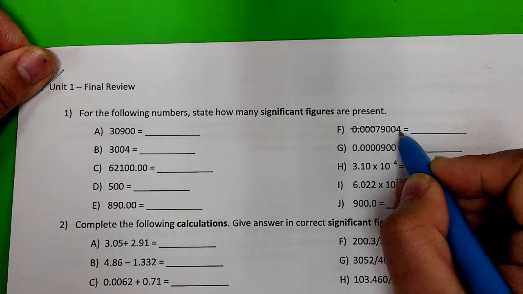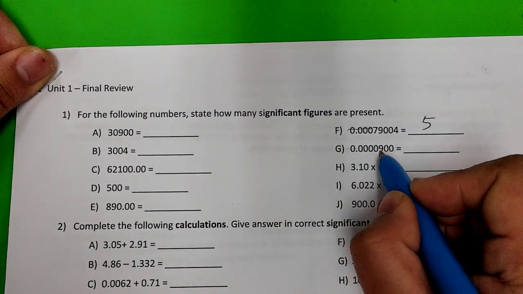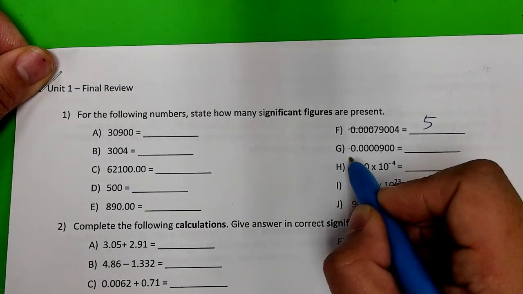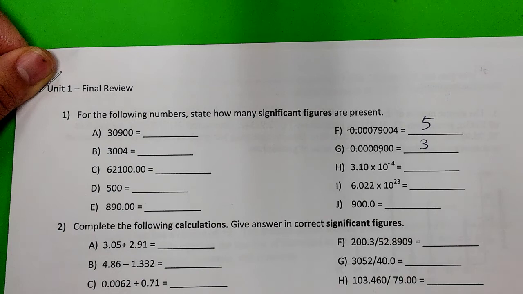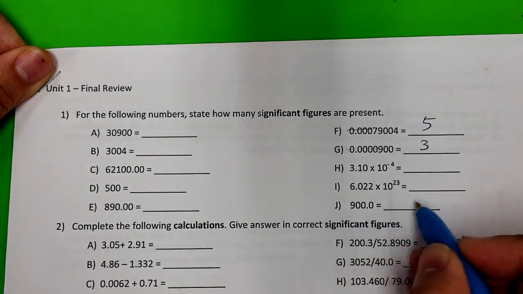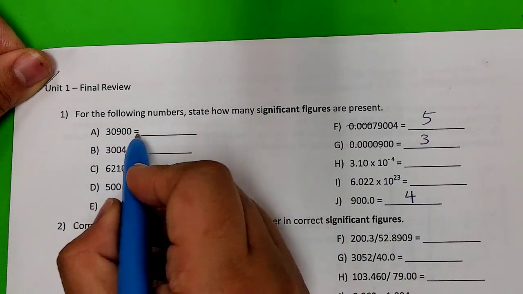1, 2, 3, 4, 5. Okay, zeros in the front never count. Start counting from here, but then these are zeros. Remember zeros at the end: if there's a decimal, you count them. That's 3. Okay, same idea. Decimal at the end, so you go ahead and count these. That's 4. No decimal, don't count them.